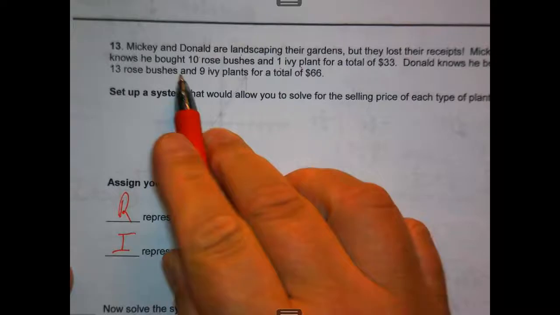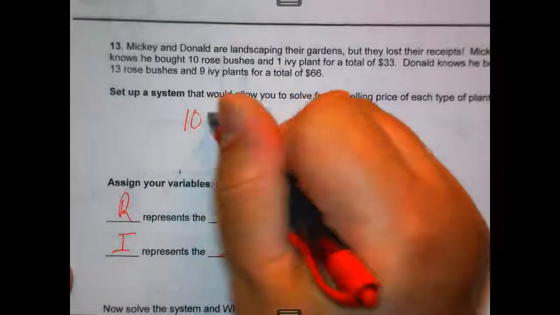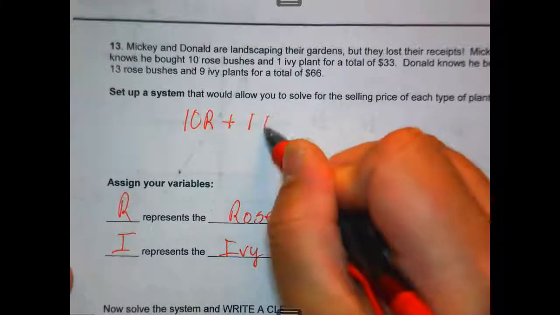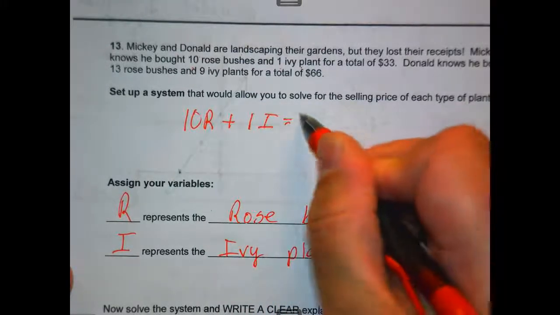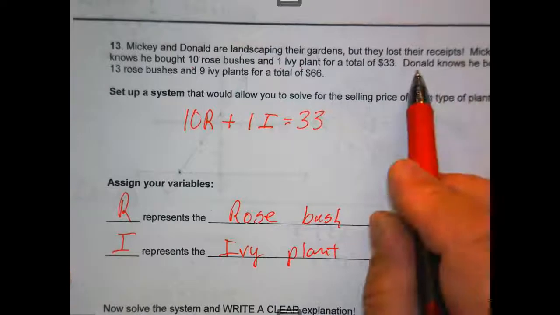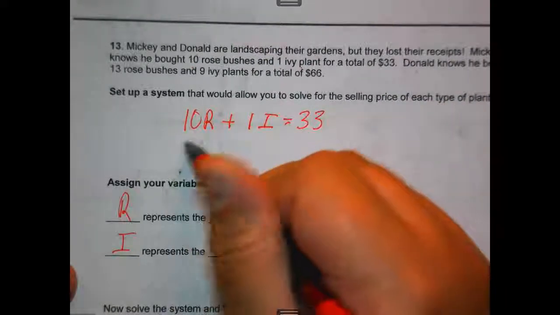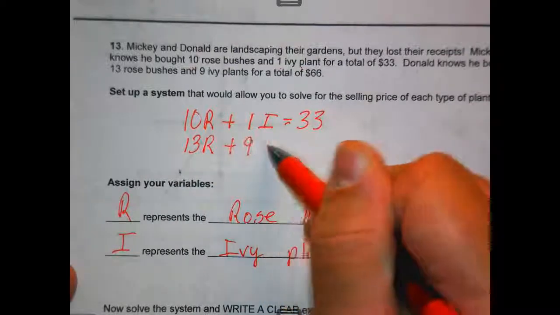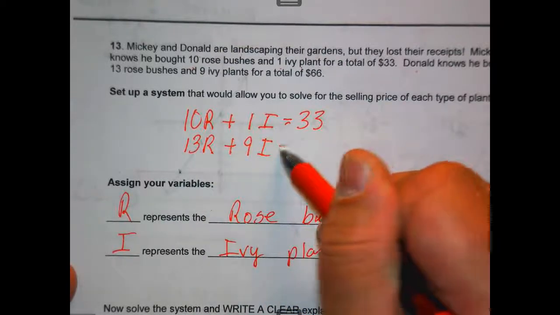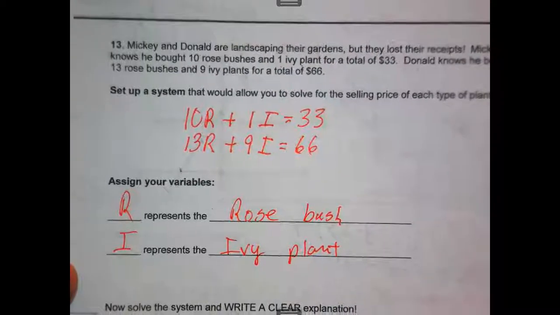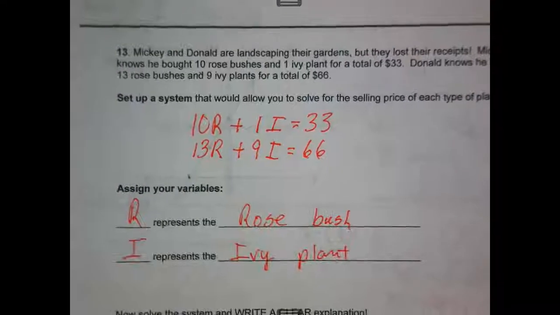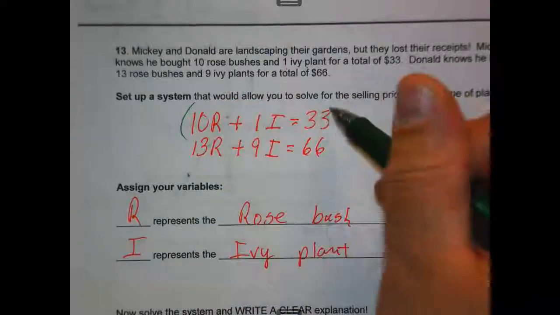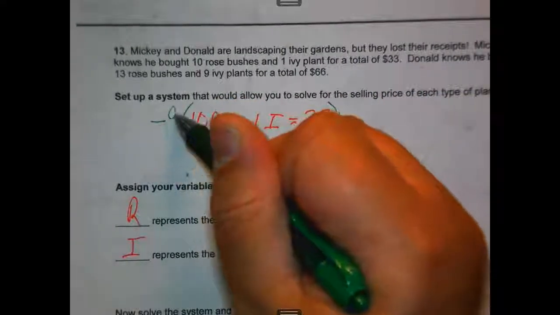And let's see, he's got 10 roses plus 1 ivy, and he paid 33 bucks. The other guy, he bought 13 roses and 9 ivies for 66. Now, if I was a student taking a quiz, I would multiply the top one by negative 9 and solve.